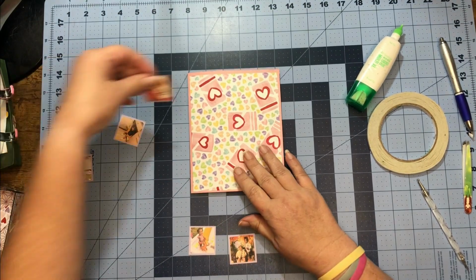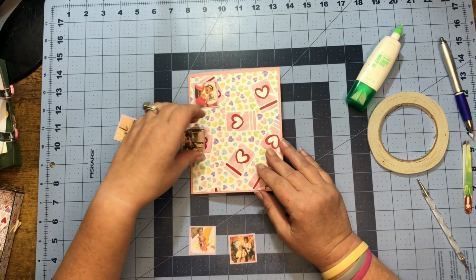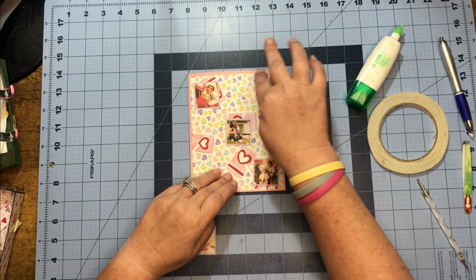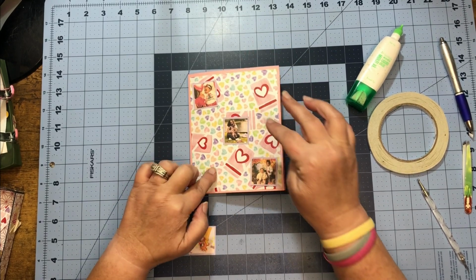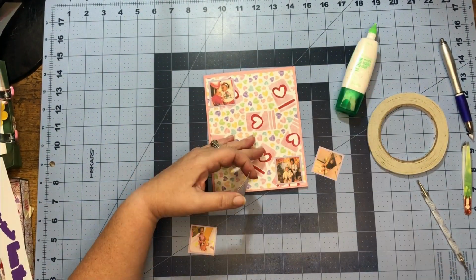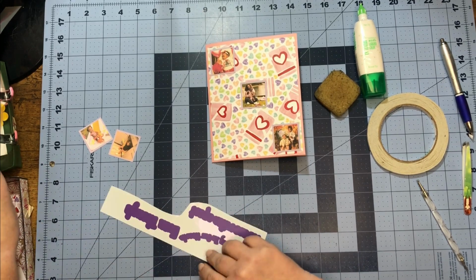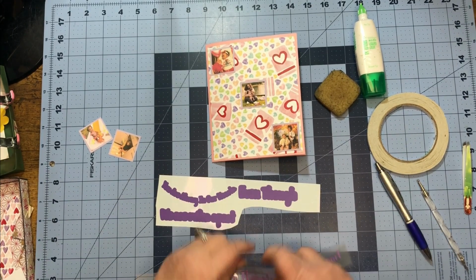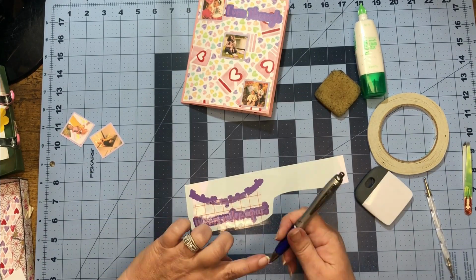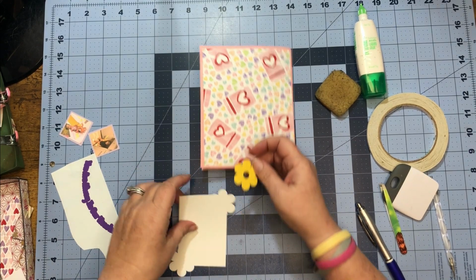So for the front, I'm going to do kind of a diagonal across my card. And then we have some words that are going to go here and here. Now I'm going to go ahead and put my letters on the front. We have our front finished. Now let's do our back for our message.